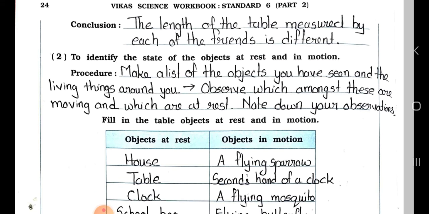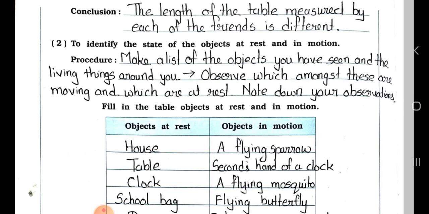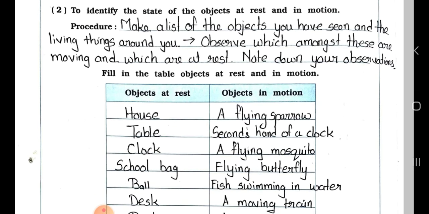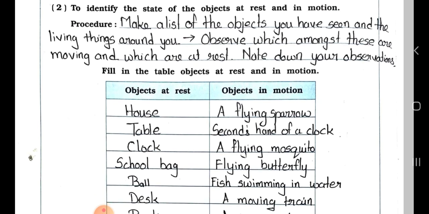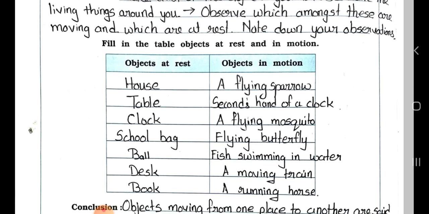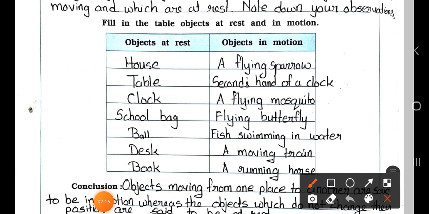Number 2. Identify the state of the objects at rest and in motion. Procedure. Make a list of the objects you have seen and the living things around you. Observe which amongst these are moving and which are at rest. Note down your observation. Fill in the table, objects at rest and in motion. Objects at rest, house. An object in motion, a flying sparrow. Table.